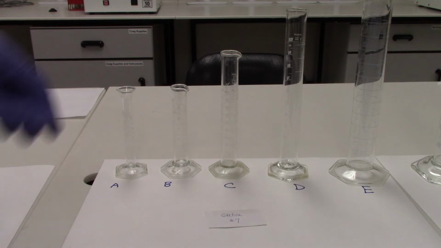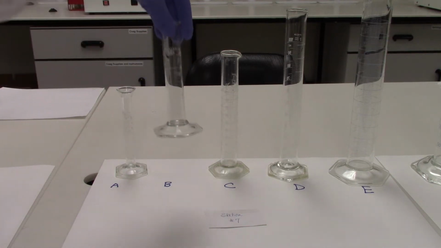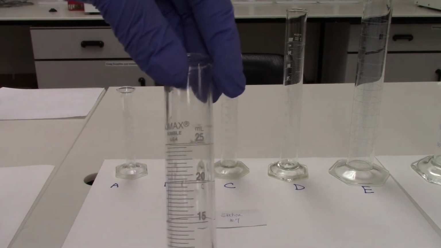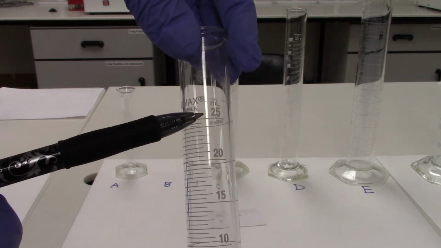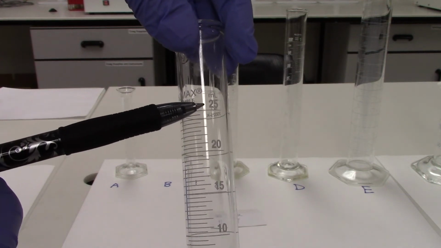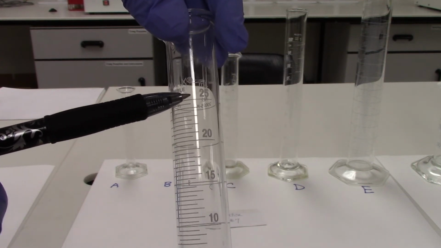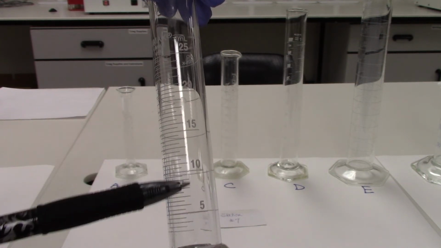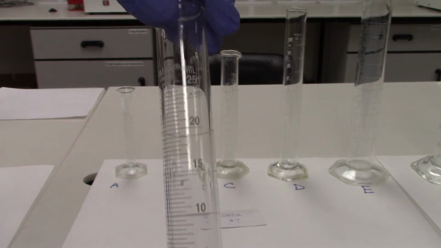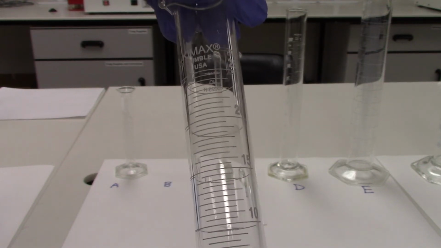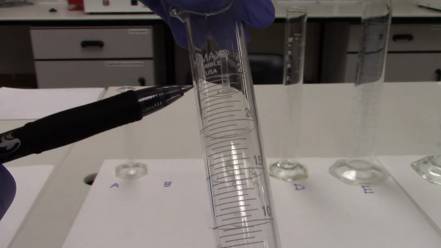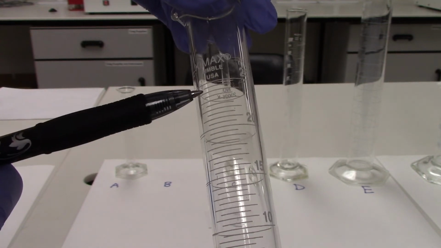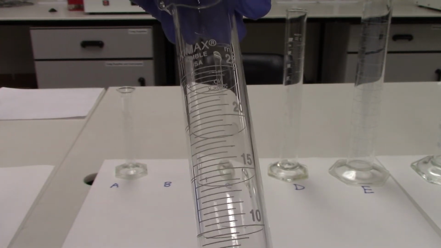Graduated cylinder B is a 25 milliliter graduated cylinder. So you can see 25 at the top. But unlike the first graduated cylinder we looked at, this one is divided 25, 20, 15, 10, and 5. So it's divided by 5 milliliter increments. In between those increments, there are some longer and shorter subdivisions as well.